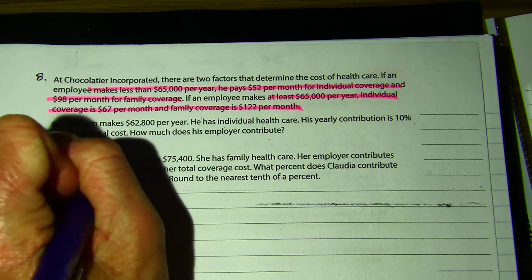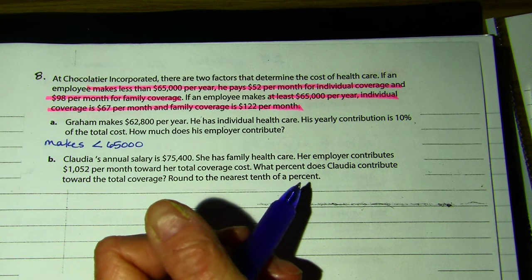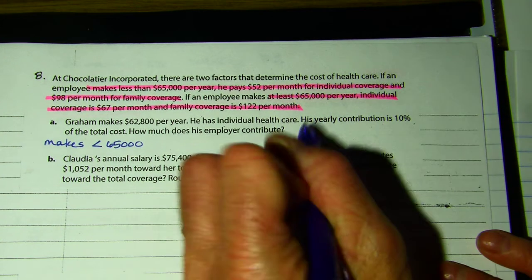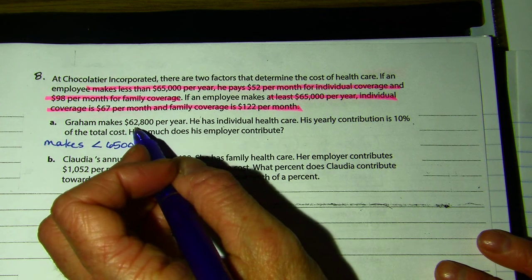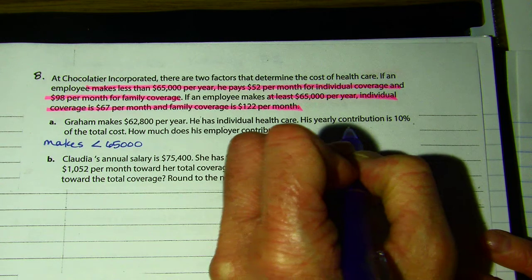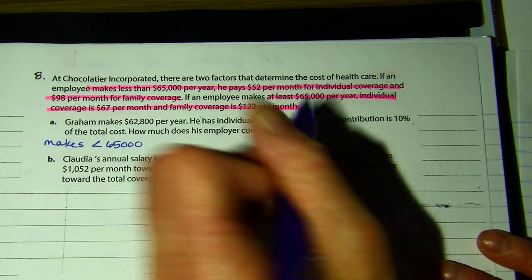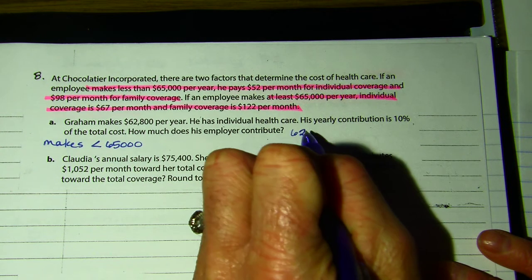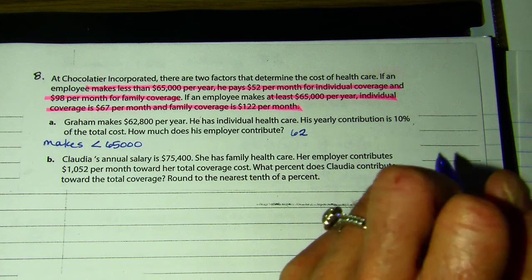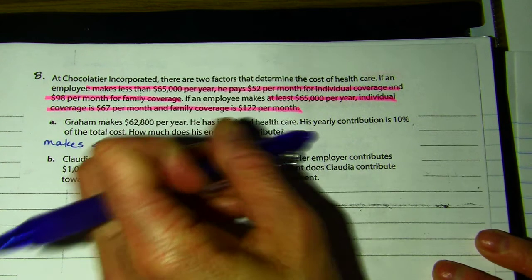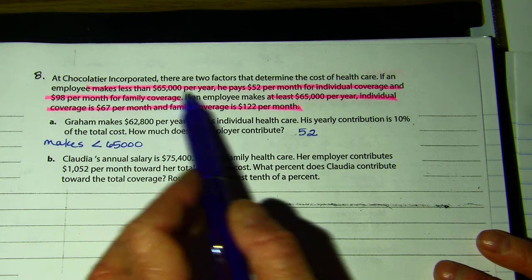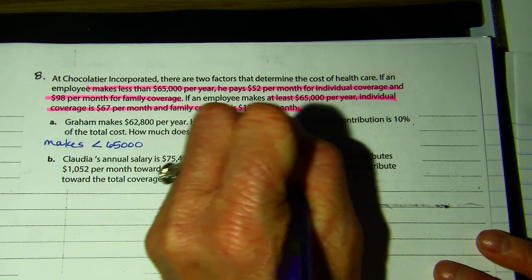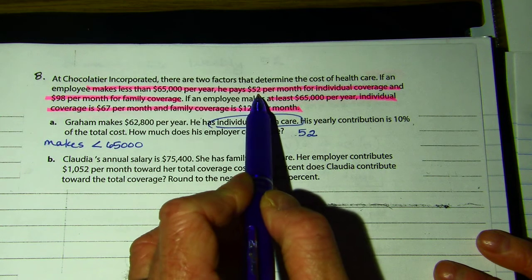So Graham makes less than $65,000. His contribution, first, it says he makes $62,800 a year. His yearly contribution is 10% of the cost. So 52, because he pays for individual health care, so that's $52 per month.